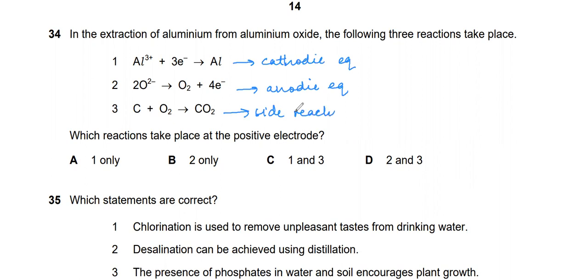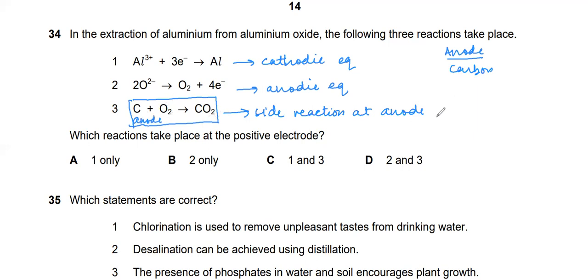This is a side reaction which takes place at the anode, because in the extraction of aluminium, in the aluminium electrolytic cell, the anode is basically made up of carbon. So the liberated oxygen combines with the carbon, the anode, to form carbon dioxide.